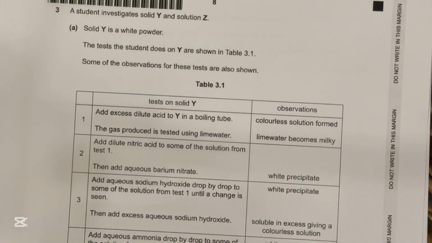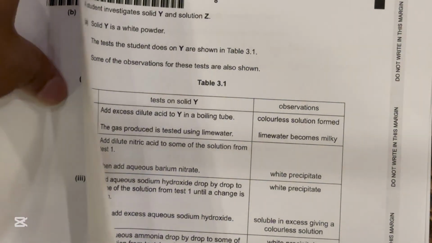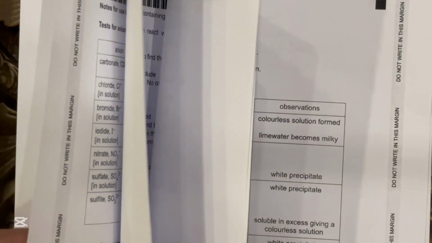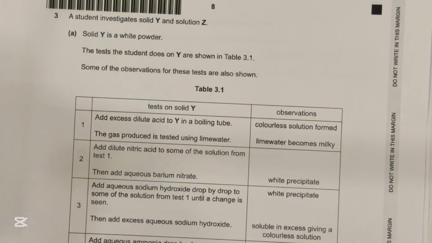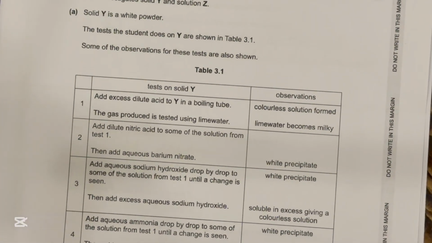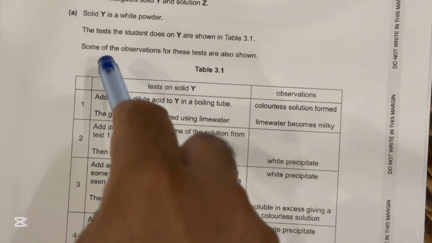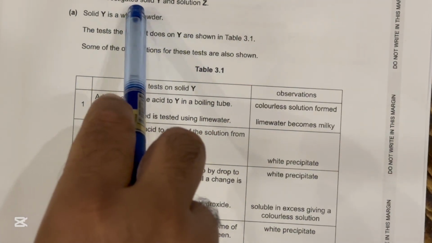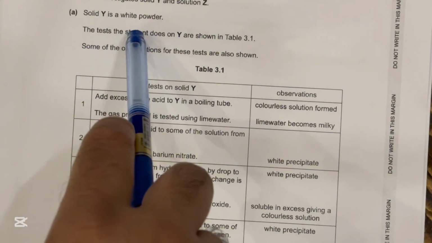Question number 3 is usually a question where we require to use the tables that are given at the end of our question paper. So I am taking these sheets out, so whenever I have to use it, I will let you know how I use the table. Okay. A student investigates solid Y and solution Y. This is an important mention. It is solid Y and solution Y. Solid Y is a white powder.